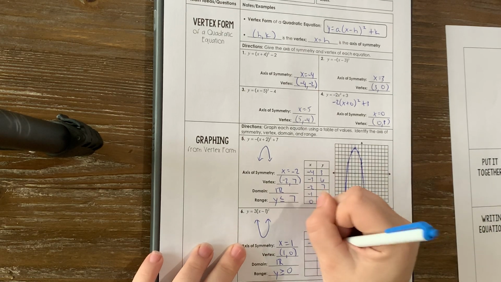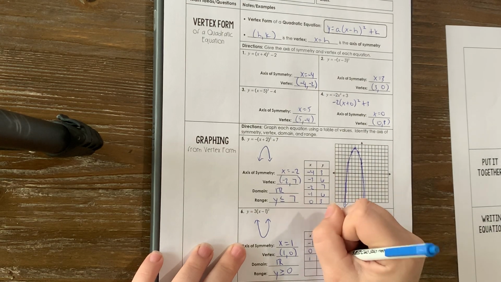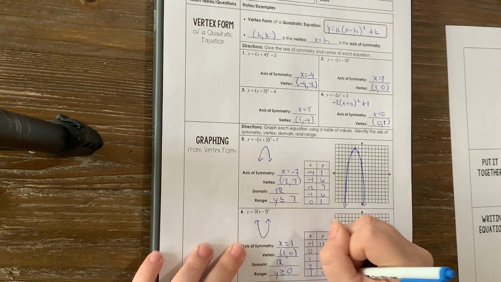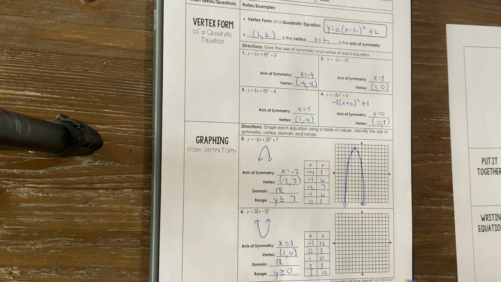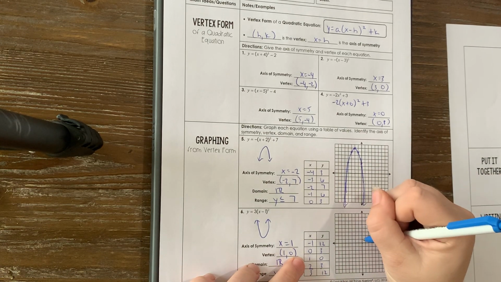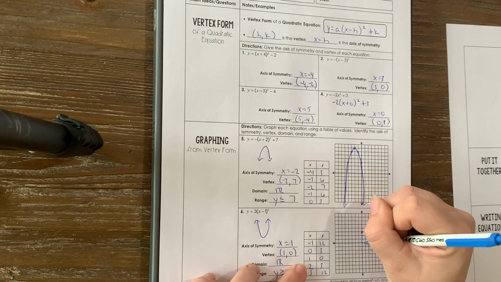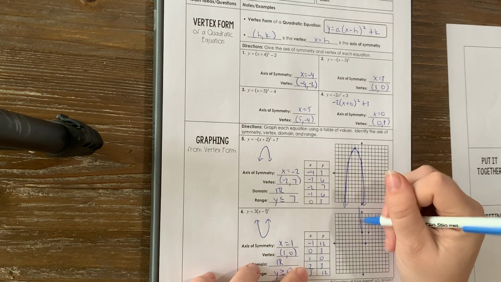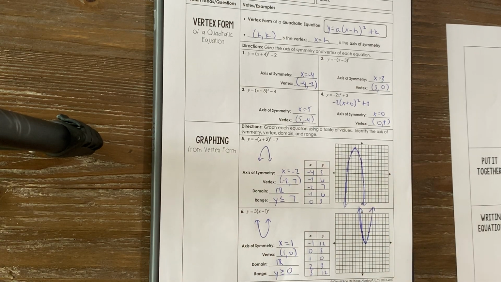So I have (-1, 12), (0, 3), (1, 0), (2, 3), and (3, 12). The points (-1, 12) and (3, 12) you're not going to be able to graph on there, so just do your best here. So we have (0, 3), (1, 0), and (2, 3). The rest are going to be up here off of the graph, so it's just going to look something like this. All right, now flip over to the other side.